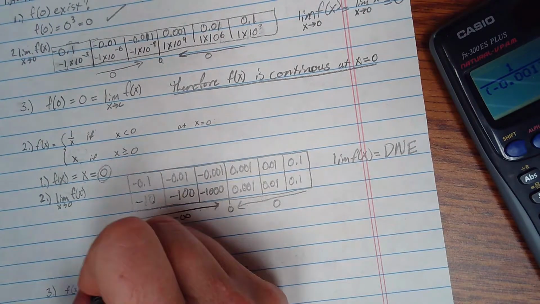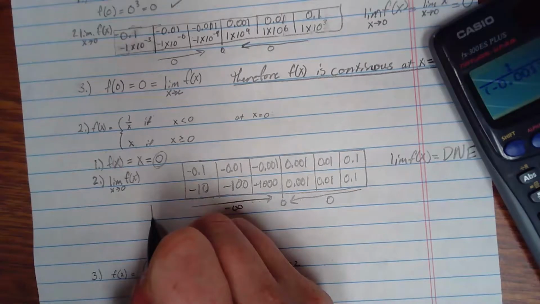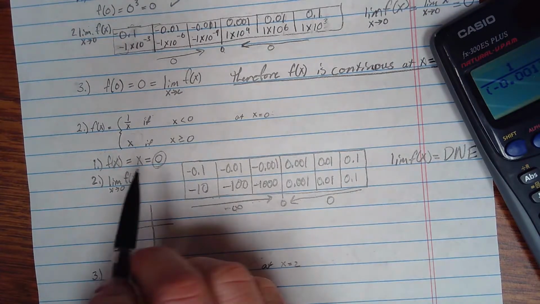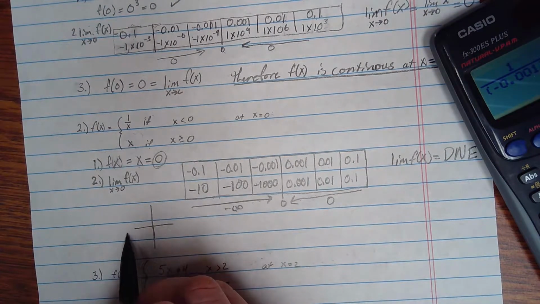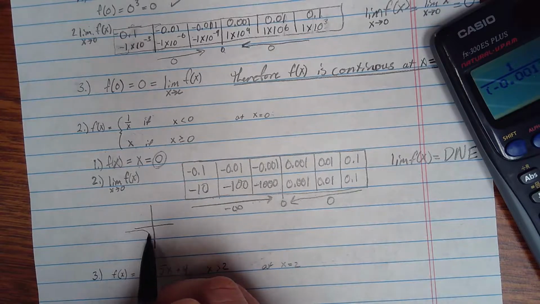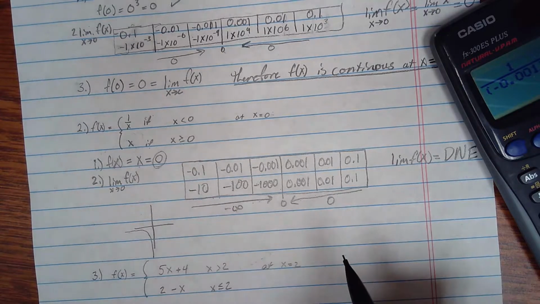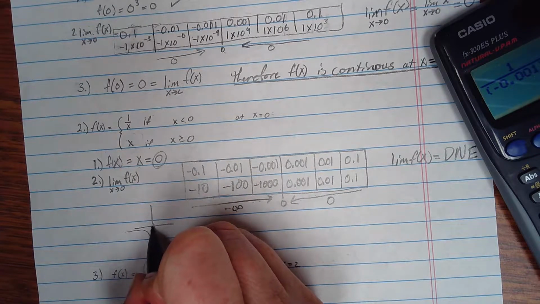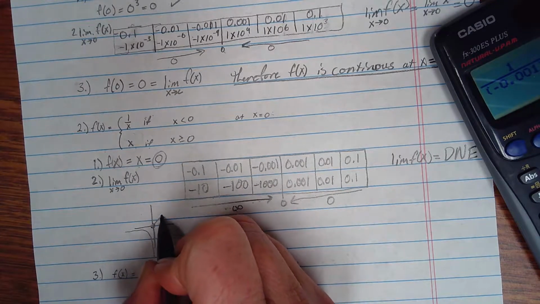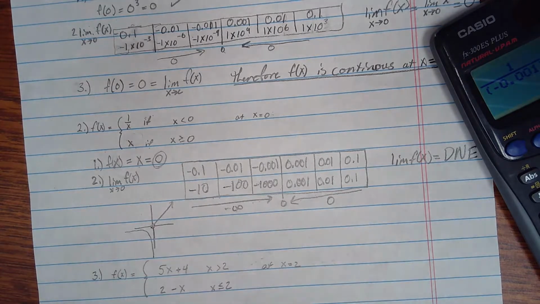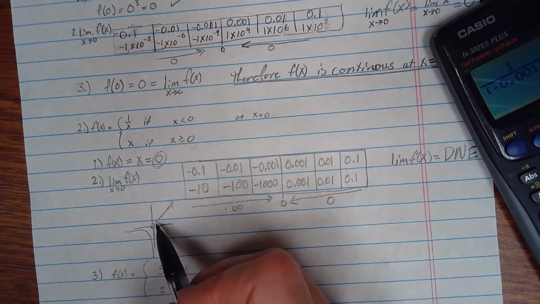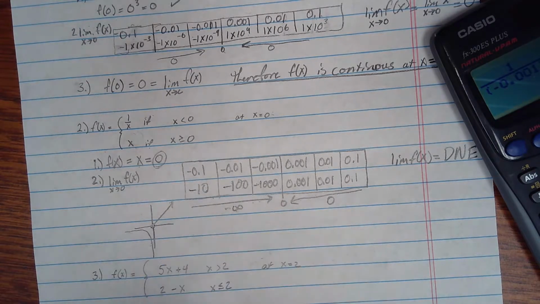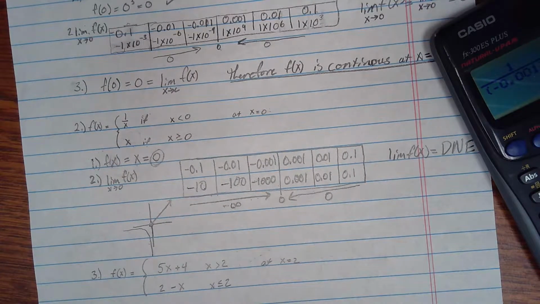And if you look at this picture, I'll draw a picture for this one. This piece is coming like this way, and it's going straight down like that. And then this one starts at 0, and it's defined at 0 at a dot, and it goes just like this. And so I have a discontinuity in that place. Those lines will not meet up.